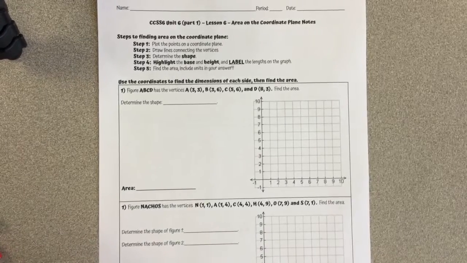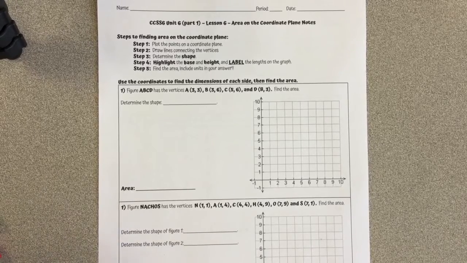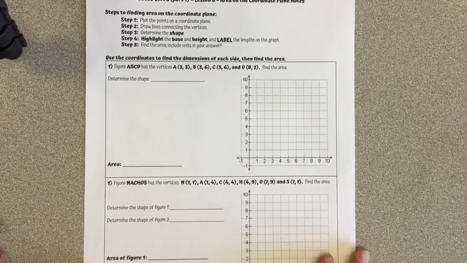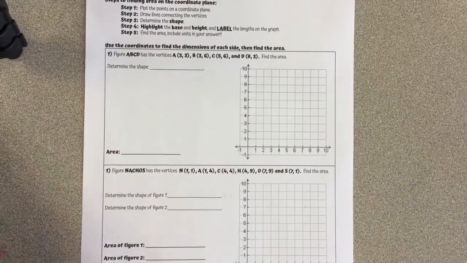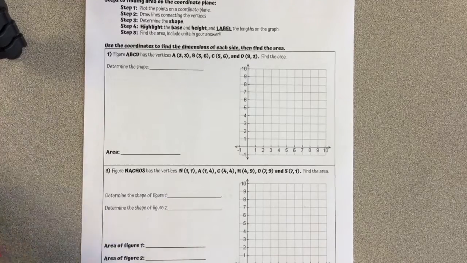Today we're going to talk about area on the coordinate plane. So we've already talked about finding the area of basic shapes like parallelograms, triangles, trapezoids. Now we're going to put this on the coordinate plane, which we should already know how to plot points. So that's what we're going to start with. We've got the figure ABCD that has the vertices as follows. We're going to plot those points.